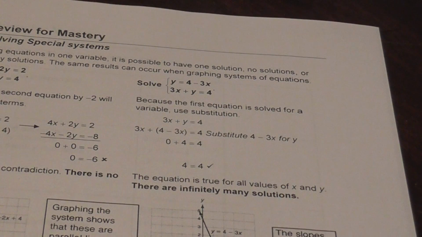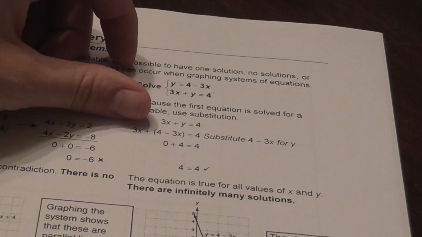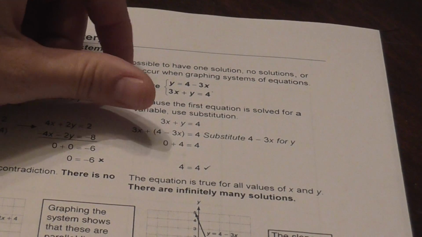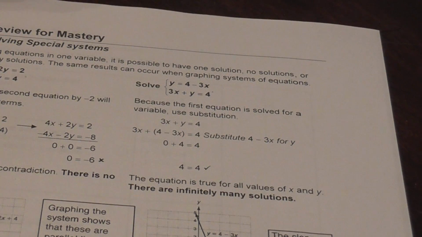Well, 4 is always going to equal 4. No matter what you do, that equation is always going to be true. It wouldn't have mattered what I plugged in for x. I could have plugged in 1,000,000 for x, and what's going to happen is you're going to end up with 4 equals 4.